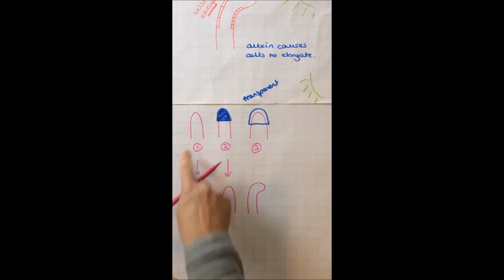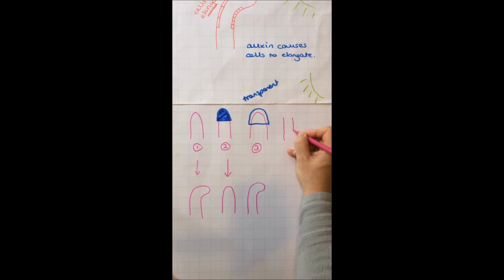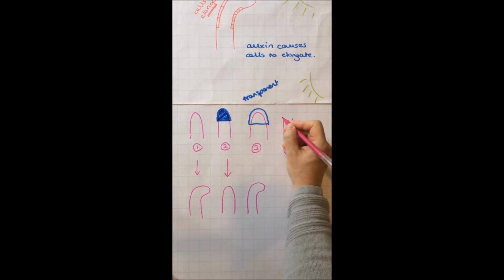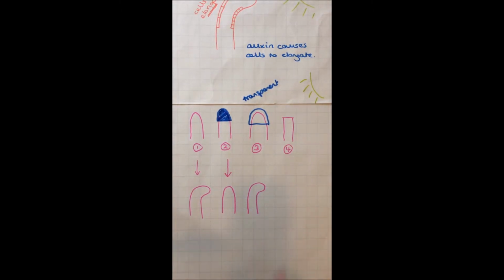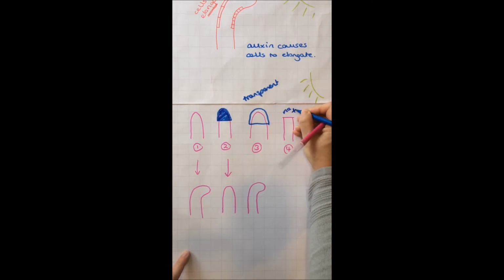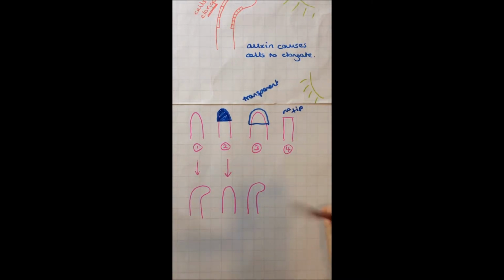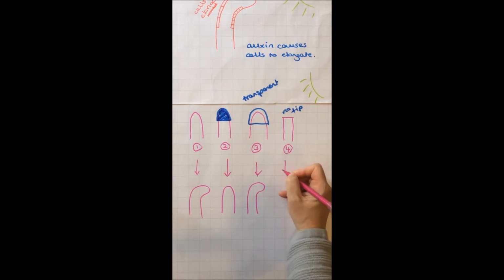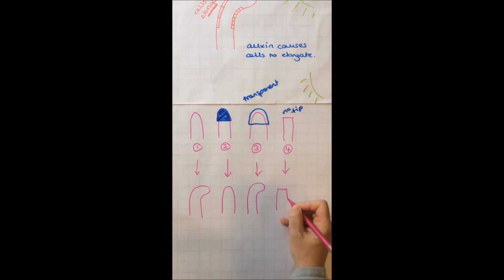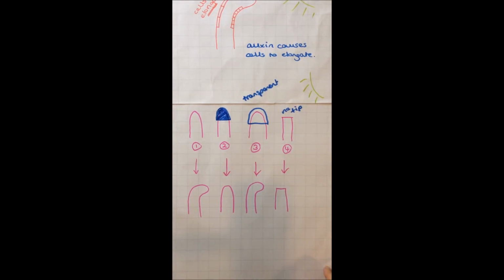Okay, it's no different to our initial example. They could give you another example where this time they've cut the tip off. So there's no tip on this shoot. And of course now, because we don't have the tip, we don't have any auxin. So again, nothing is going to happen to that shoot. It's not going to bend at all because there's no auxin present.